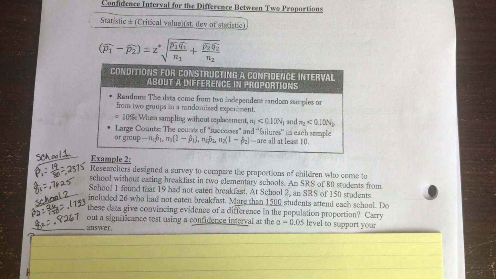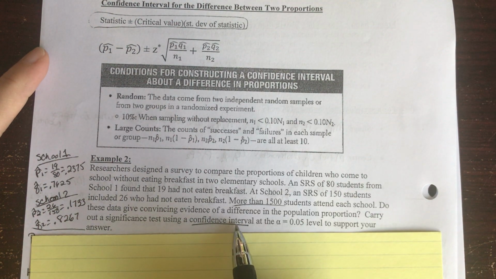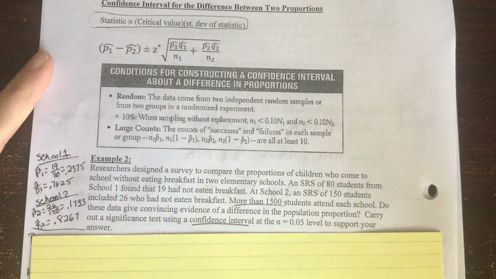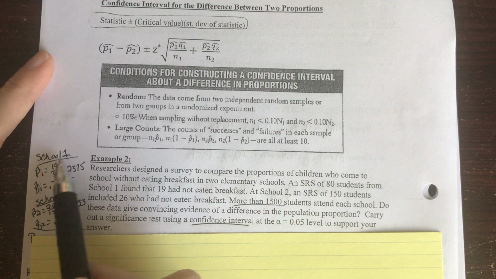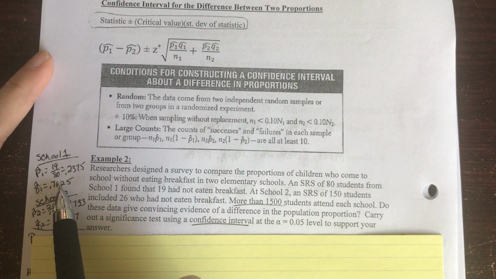Do these data give convincing evidence of a difference in the population proportion? We want to carry out a significance test using a confidence interval at the alpha equals 0.05 level to support your answer. So confidence interval at alpha equals 0.05 means 95% confidence, right? We know the process based on how much time we spent on this last chapter. We should be good to cruise. So I jotted down our information. School 1, I got here and here for my P hat and Q hat.